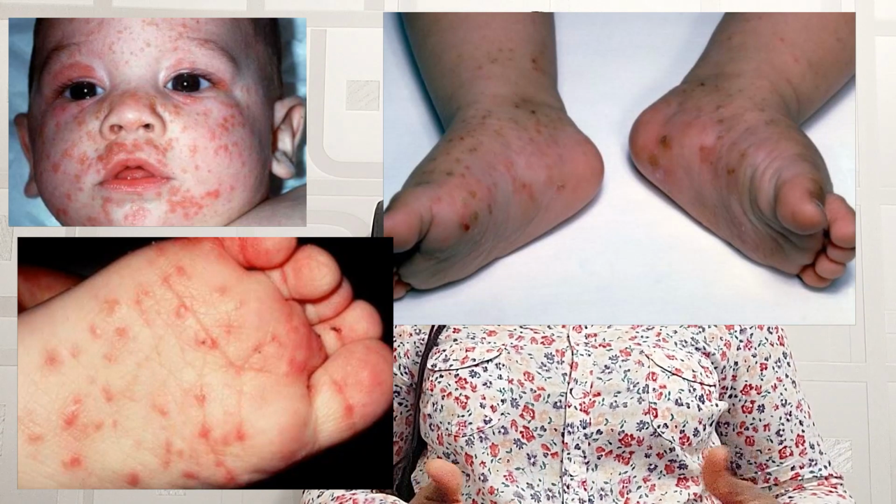Now let's move on to the symptoms of scabies. If you've had scabies before, symptoms may start within a few days of exposure. If you've never had scabies, it can take as long as 6 weeks for symptoms to start. And the thing is, you can still spread scabies if you don't have any symptoms.